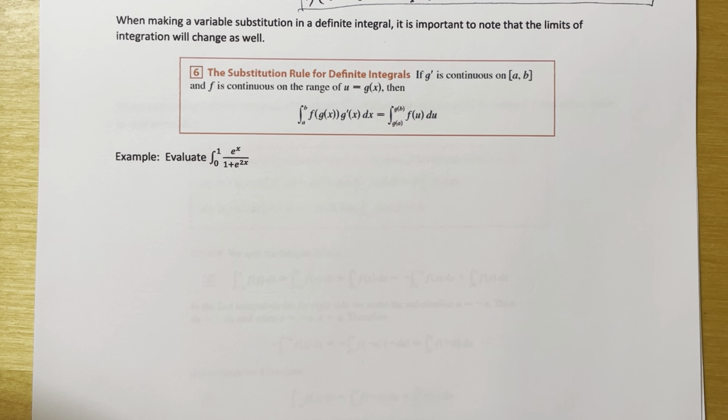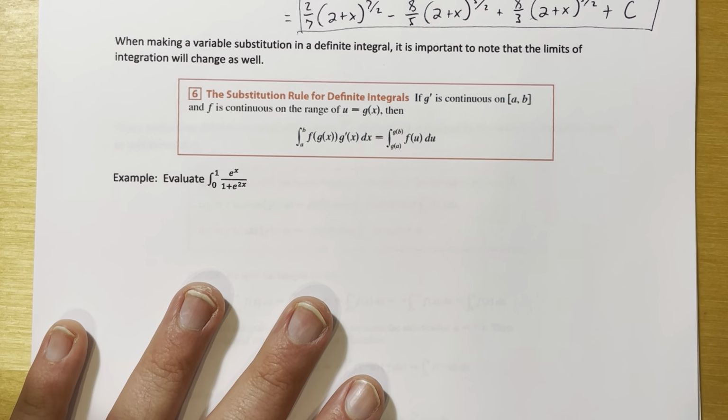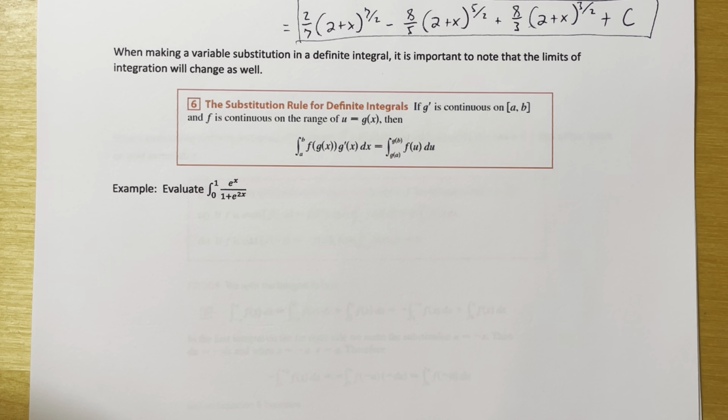All right. So we did several examples of evaluating indefinite integrals using the U-substitution technique or the substitution rule. And what we want to do now is look at how the rule works when we're dealing with definite integrals. There's a couple of approaches you can take here, but I'm going to use this one the book presents.